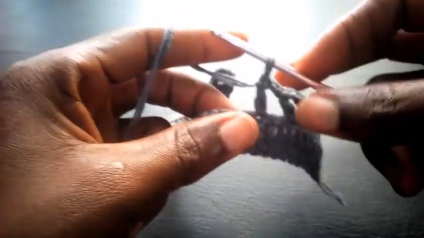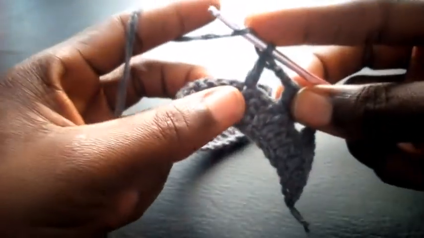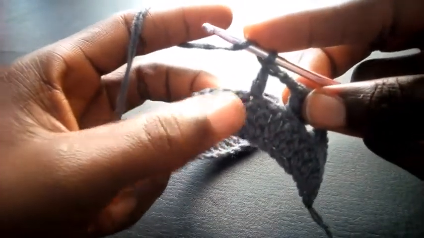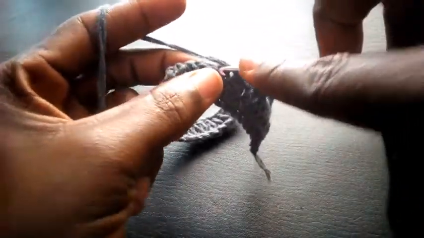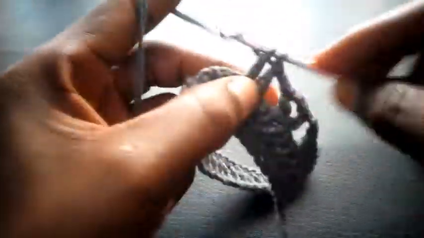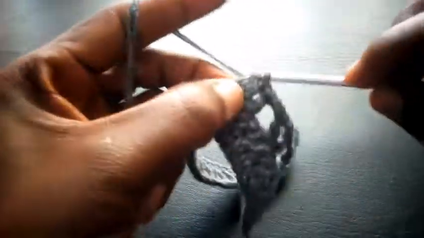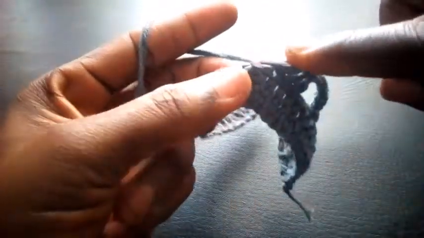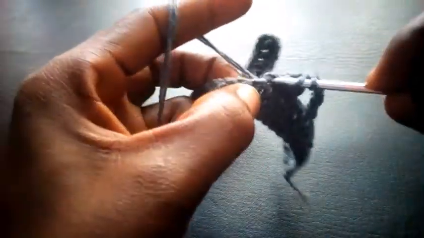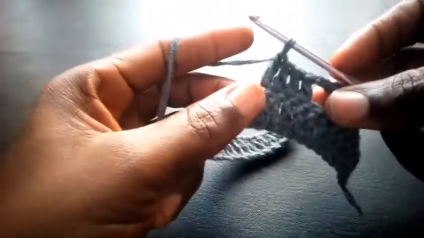So as you can see, I'm going to make 4 triple crochet across the loops here. So I have 1 already. Triple crochet, 2, 3, and 4.